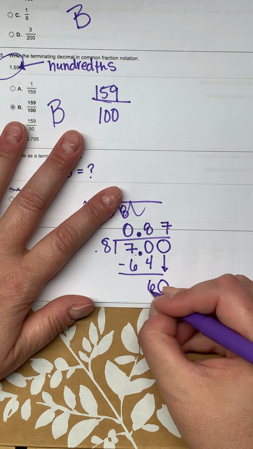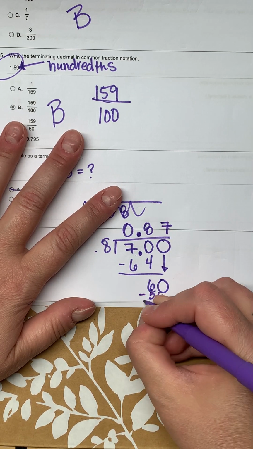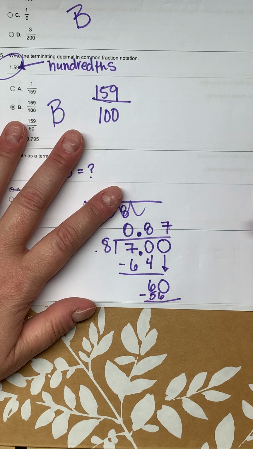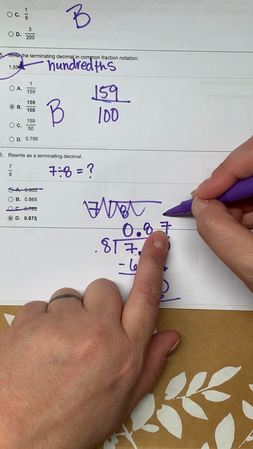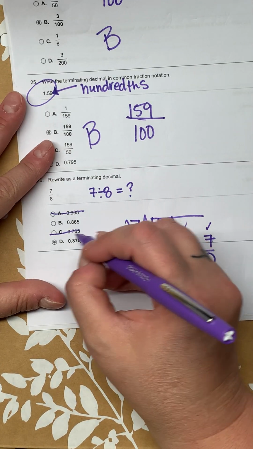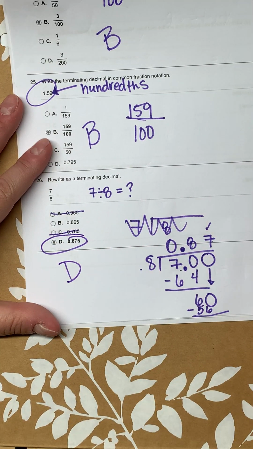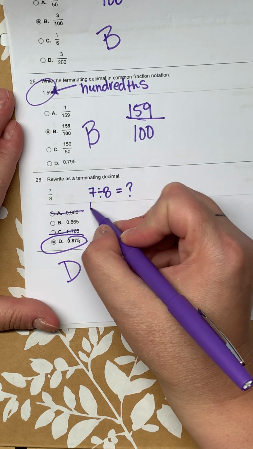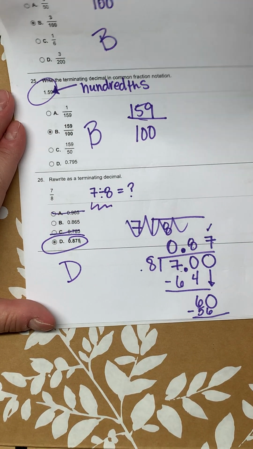And 7 times 8 is 56, so you write that underneath, and then you subtract down. And we just needed that one extra step to see that it's 0.875. So, yeah. Or you could have just put 7 divided by 8 in your calculator.